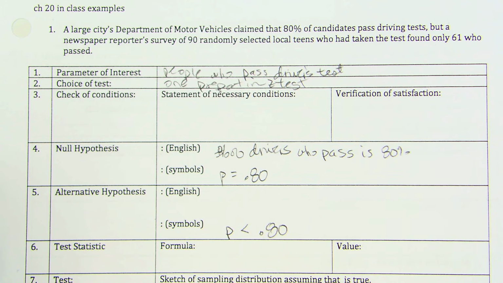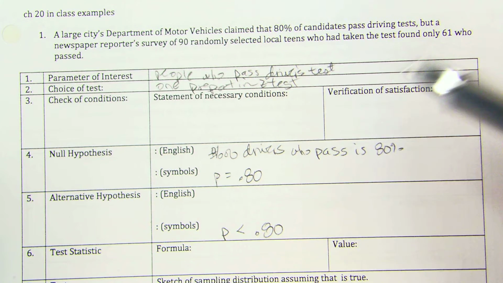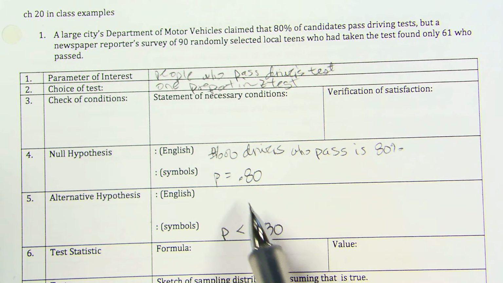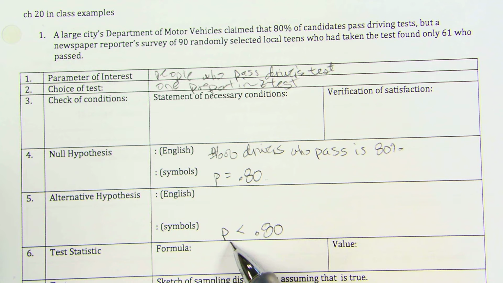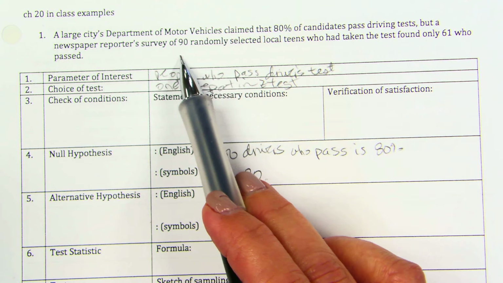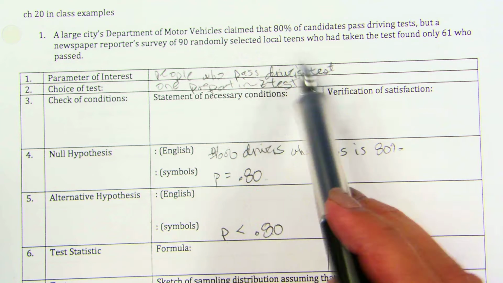Okay, let's pick up where we left off in class today. Just to refresh your memory, the null hypothesis is that the proportion of people who pass their driver's test is 80%, 0.8, and the alternative hypothesis is that it is less than 80%, because in the original information, it said 61 out of 90 is what they found to be passing the test.